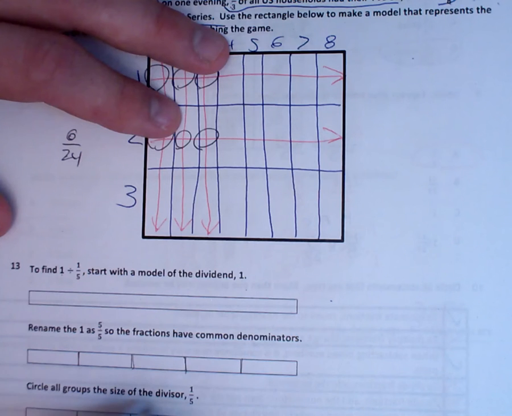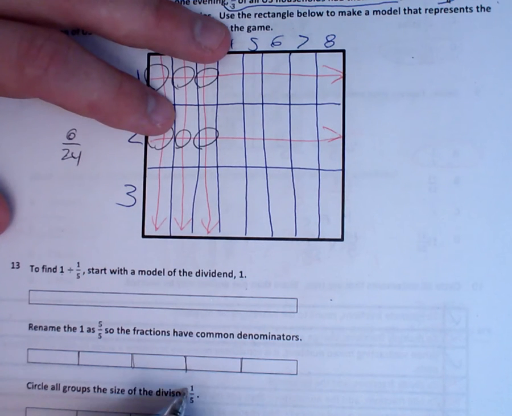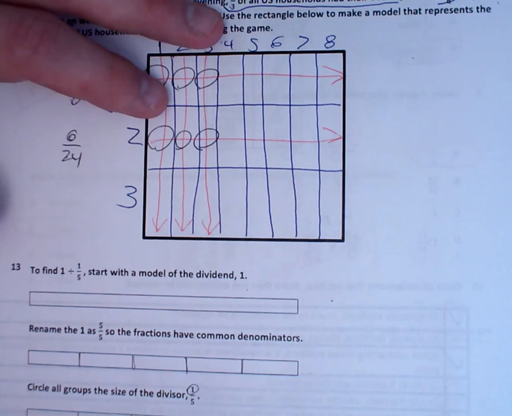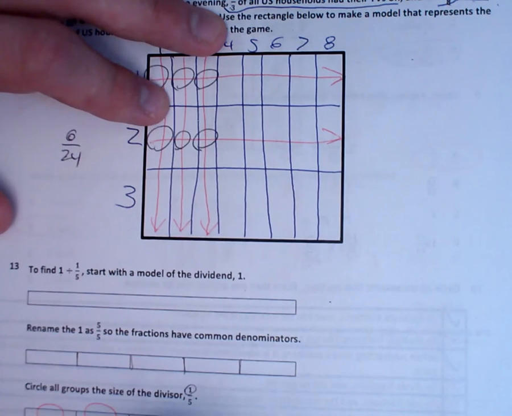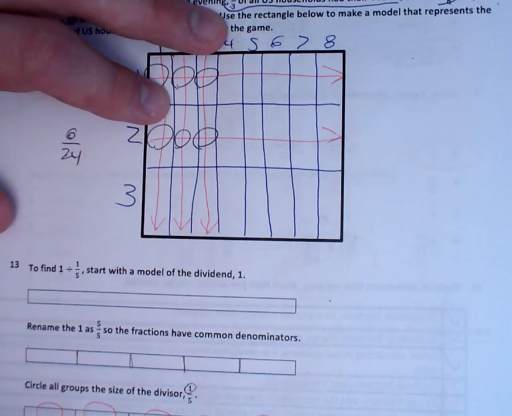Now it says circle all the groups with that divisor numerator right there. That 1. How many groups of 1 are in here? 1, 2, 3, 4, 5. So 1 divided by 1/5 equals 5.